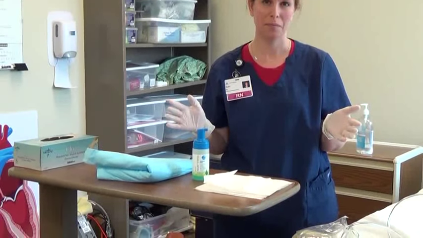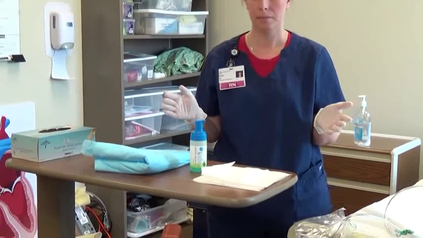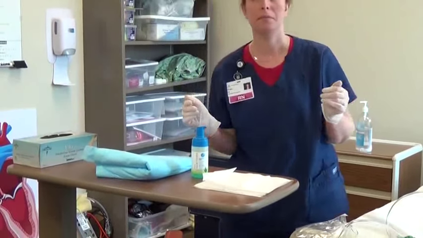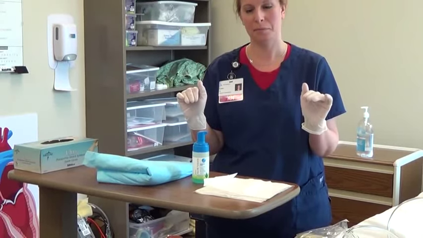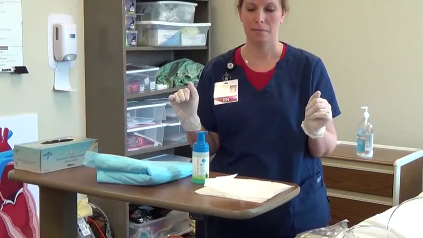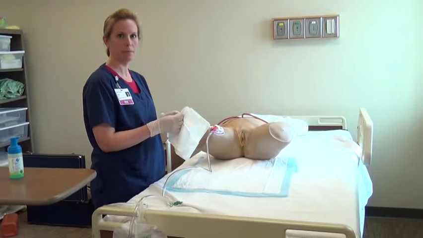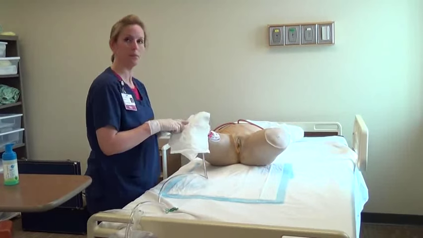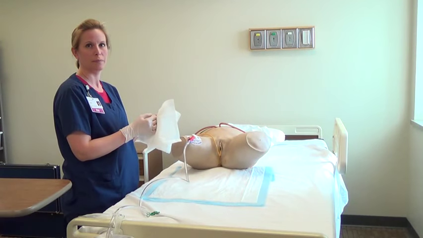To begin Foley catheter care, supplies that should be gathered include a garbage can, Chuck's pad, clean gloves, 5 disposable wipes, and the foam cleanser. Perform hand hygiene. If you haven't already, perform hand hygiene and don clean gloves.